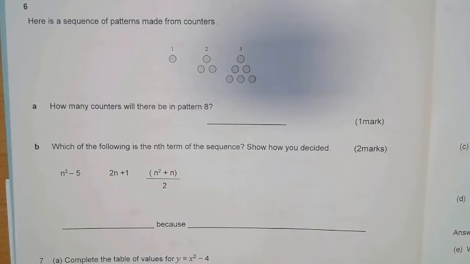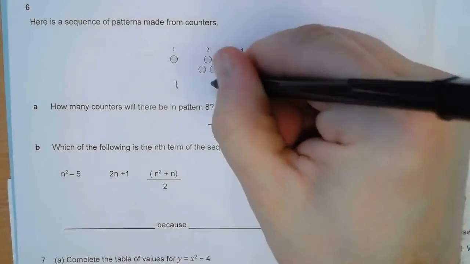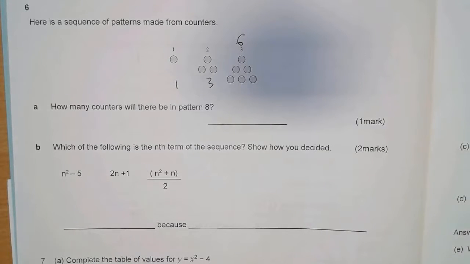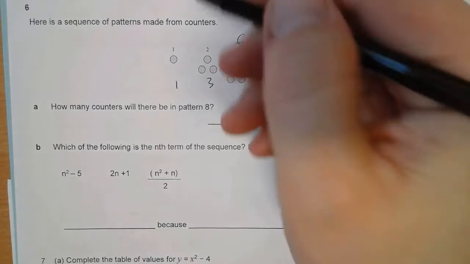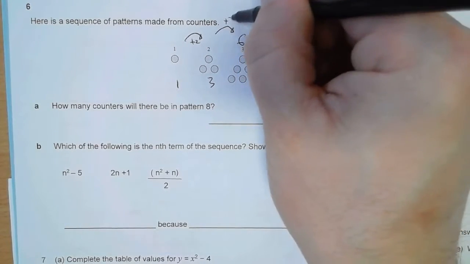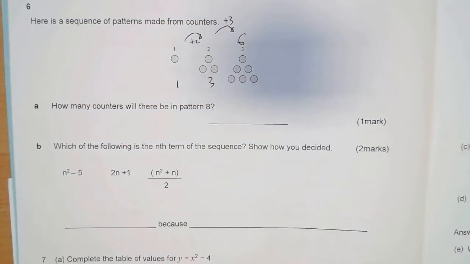Alright, I've got this pattern here. It's actually triangular numbers, isn't it? I've got 1, 3, 6. It's increasing by 1 more each time. So it's going up by 2, then going up by 3. And I've got the first 3 terms.